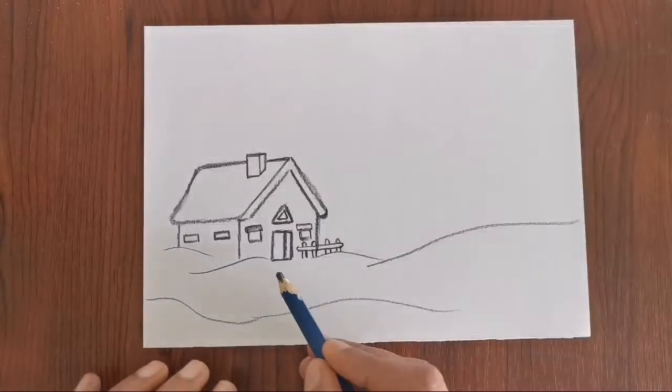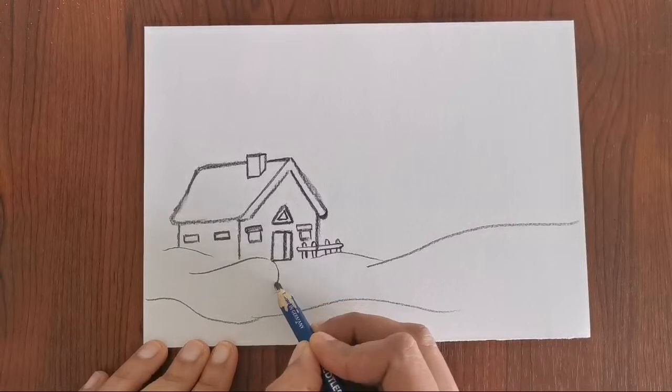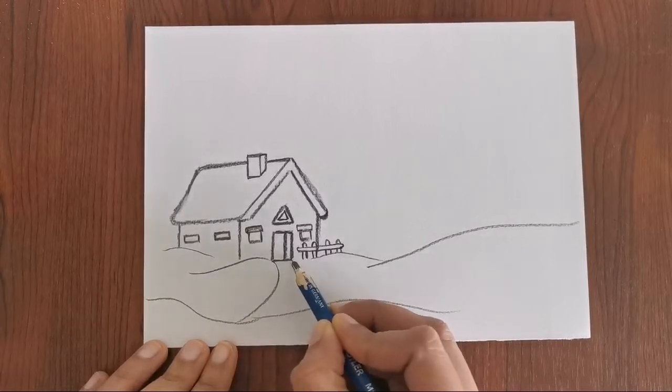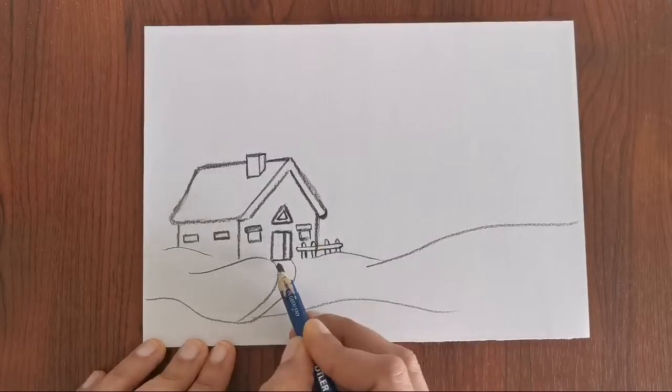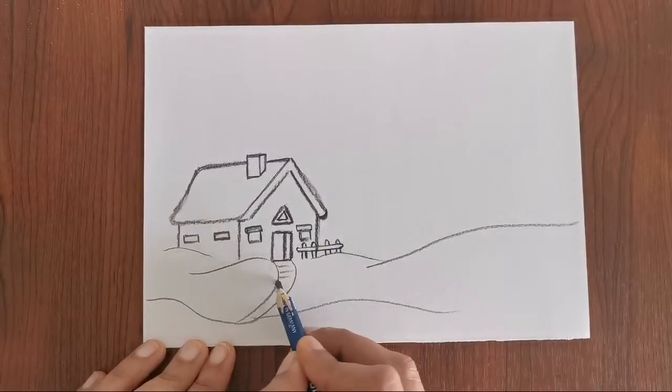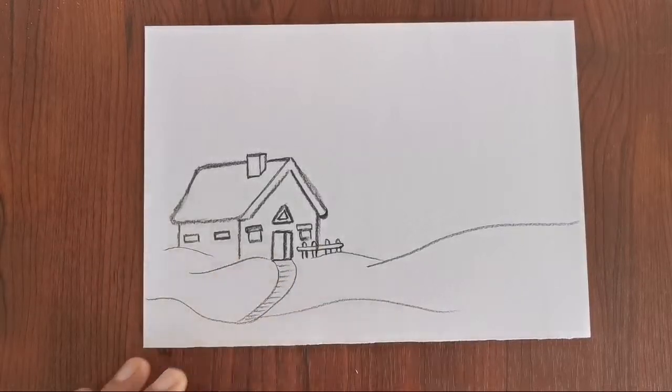Then just some pathway from this home. We can make it like a curvy line like this, slowly getting narrow and coming over here. Okay, and just add some horizontal lines this way, just to show the steps.